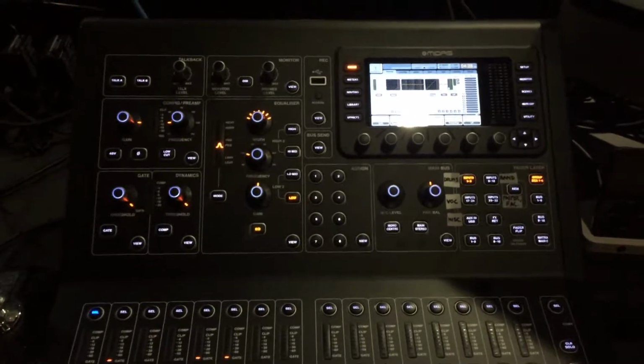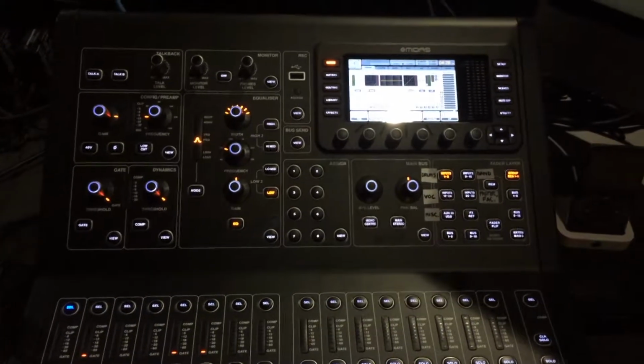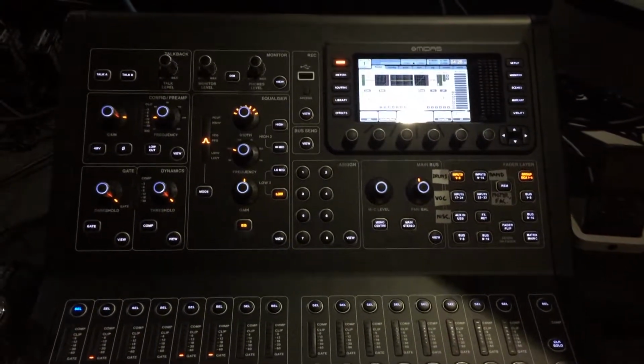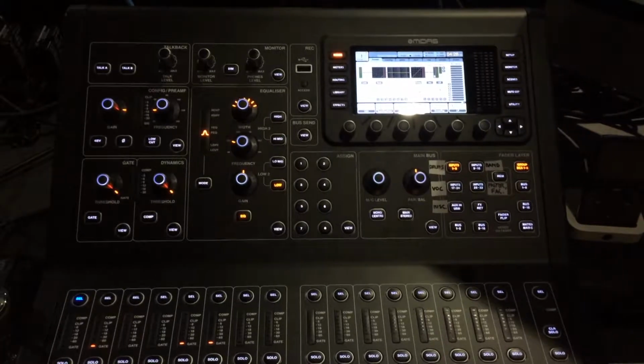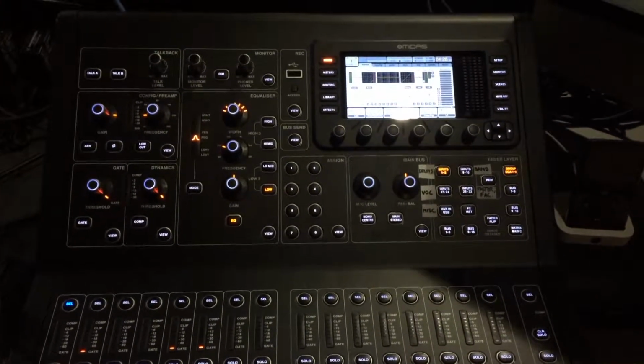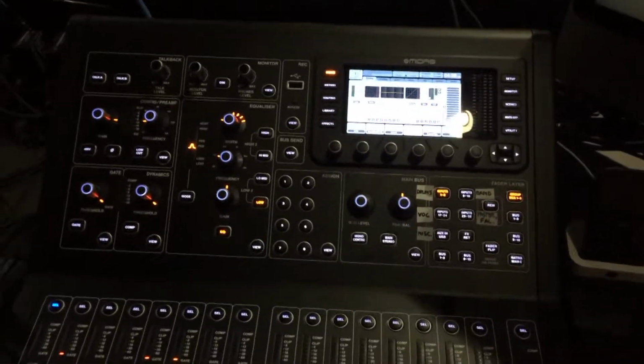We're going to talk about how to save settings on the M32. There are different ways of doing this, and we're going to talk about two of them. One would be a channel, to save all the settings of a channel, and the other would be the whole board. That would be called a scene. So we're going to start with a channel.